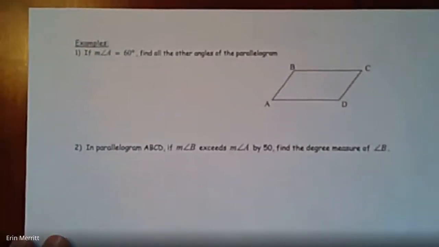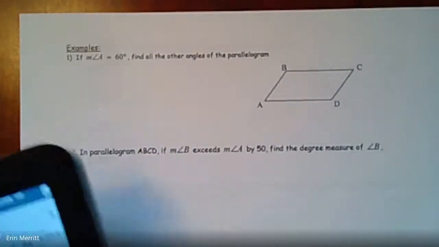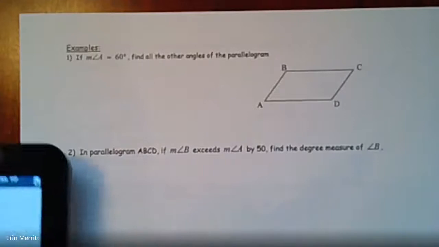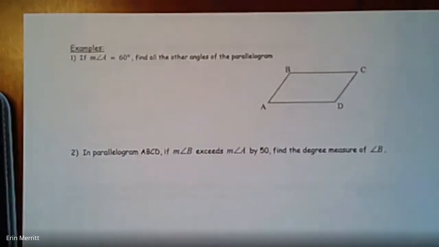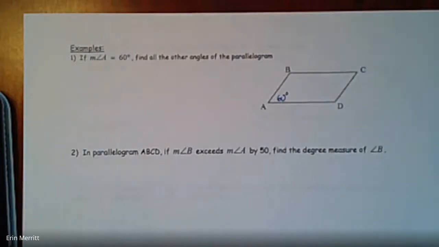We have some examples using all those different properties. You might want your calculator next to you because we are back in those calculations here. So it says if angle A is 60 degrees, so go ahead and mark that here. Find all the other angles of the parallelogram.